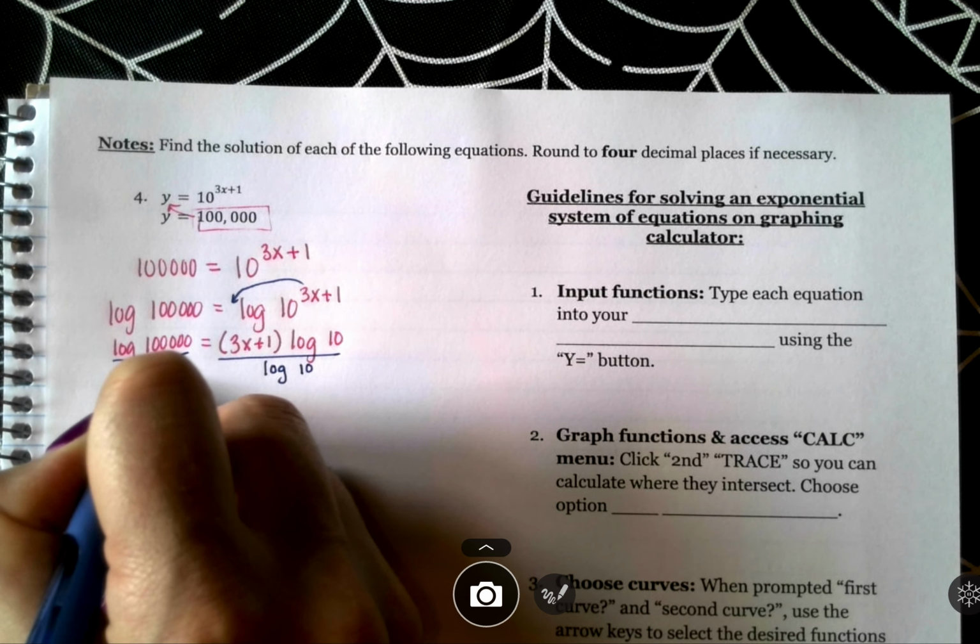Now, if I look at the next ones, I have an exponential for one equation because my variable's in the exponent. And my other equation also has a variable, but it's just a linear function. So I have to approach 5 and 6 differently.